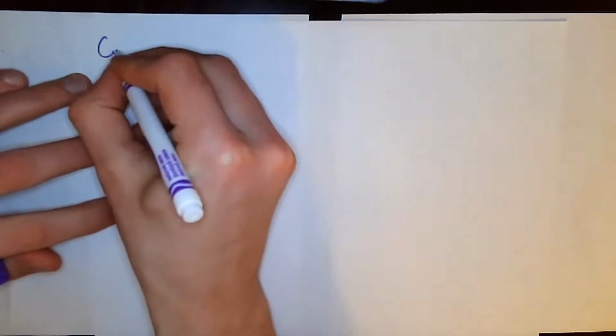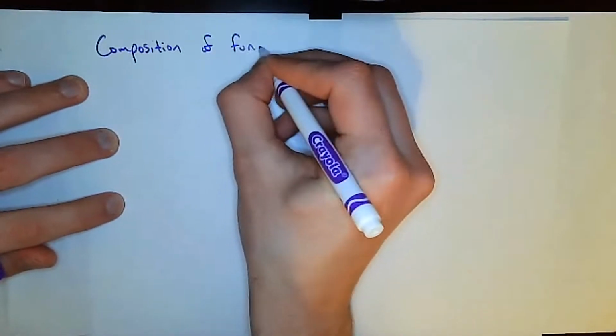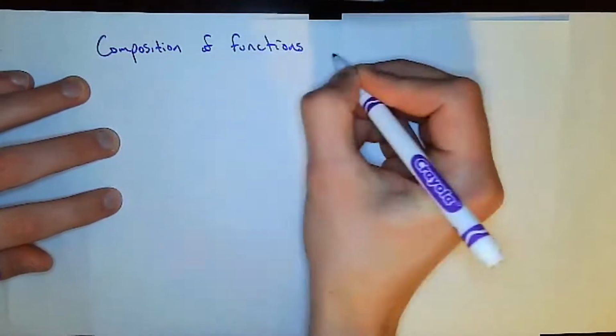Now let's really get into the meat of this section, which is composition of functions. And by the way, I'm not going to be asking you to graph combinations of functions, even though that's a lot of fun, but we won't be doing it. All right, so let's talk about composition of functions. A new way to combine functions. We've kind of already done it a little bit.